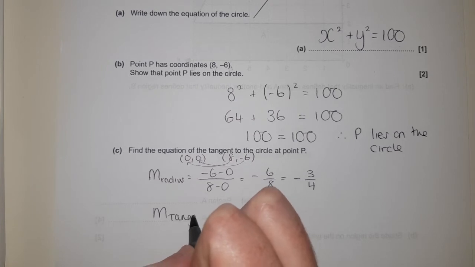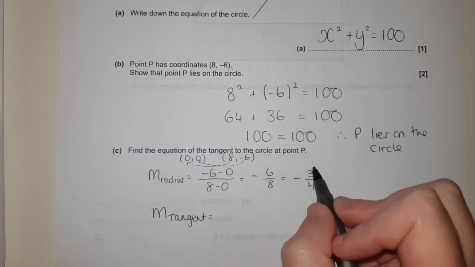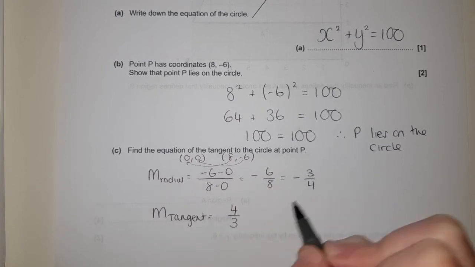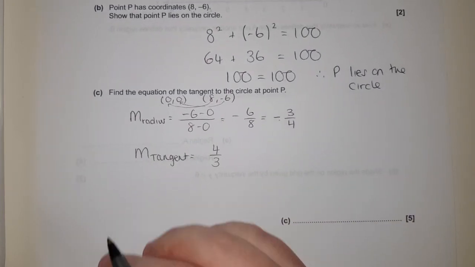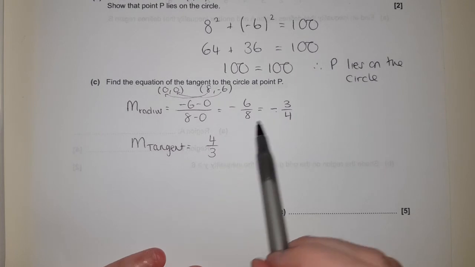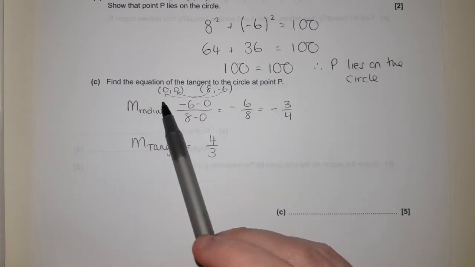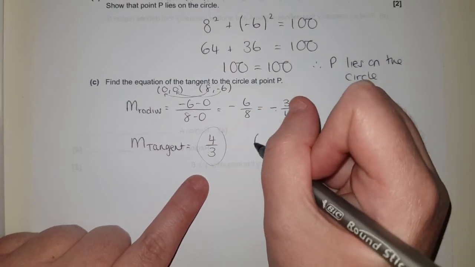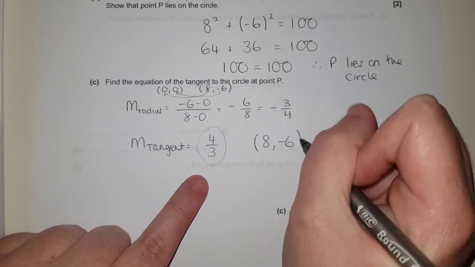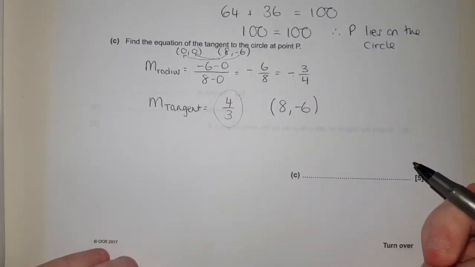Now if that's the gradient of the radius, remember when you come to find the gradient of the tangent, that's a perpendicular line. So you want to flip your gradient and change the sign. So instead of being negative, mine's now going to be positive. That there is getting you 2 marks so far. We want to find the equation of the tangent, so we're using this gradient and the coordinate it passes through, which is point P, and we're going to follow the equation of a line.